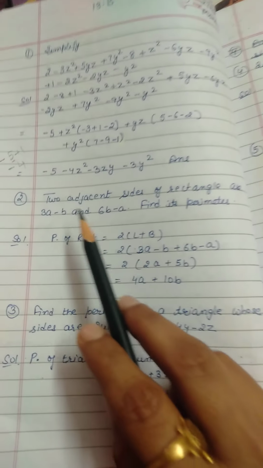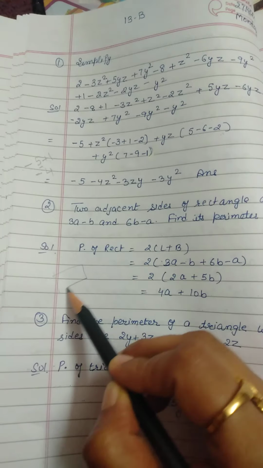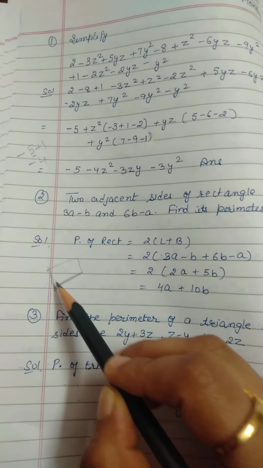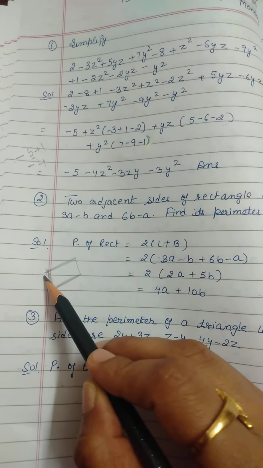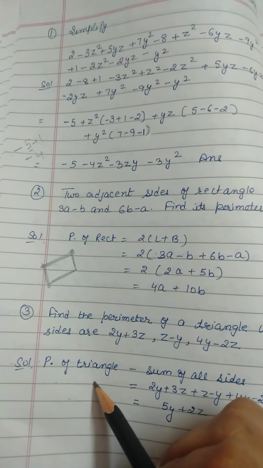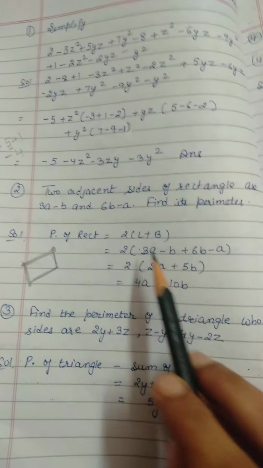Fine. Two adjacent sides of a rectangle. Adjacent side means this is a rectangle, this and this are adjacent having one common vertex. This and this are adjacent having one common vertex. Same way this and this are adjacent having one common vertex.